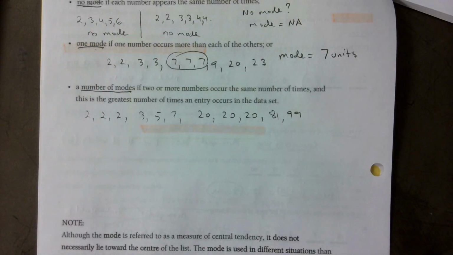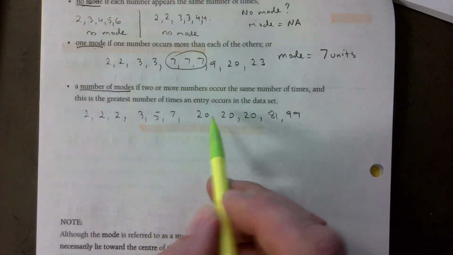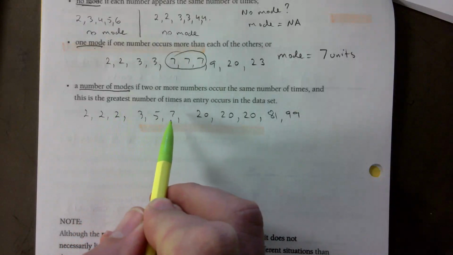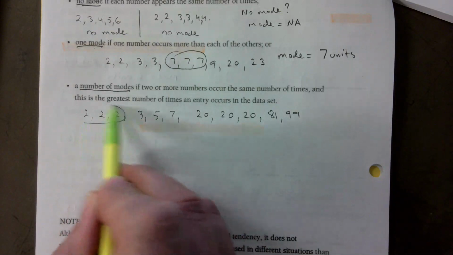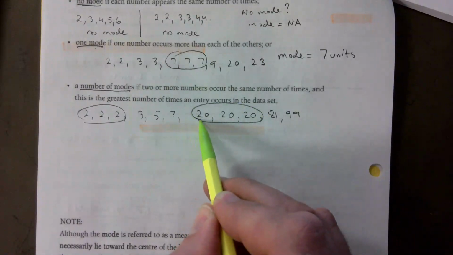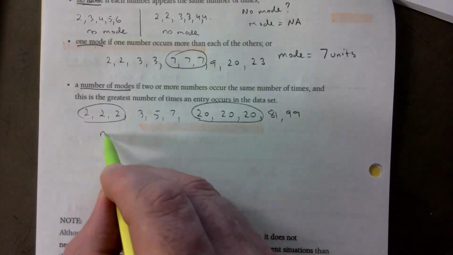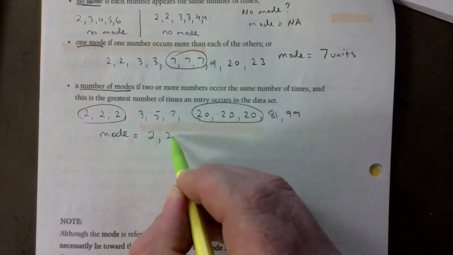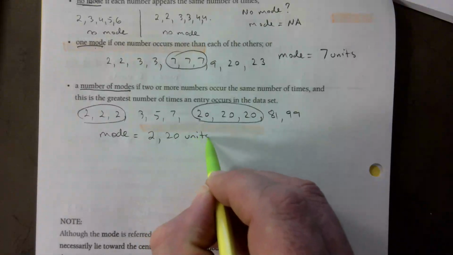Sorry about the spacing, that's just random. You look at this and you've got 3 20s and 3 2s, and no other number appears 3 times. So in this case you have 2 modes, okay? So the mode here, all you would say is 2, 20 units.